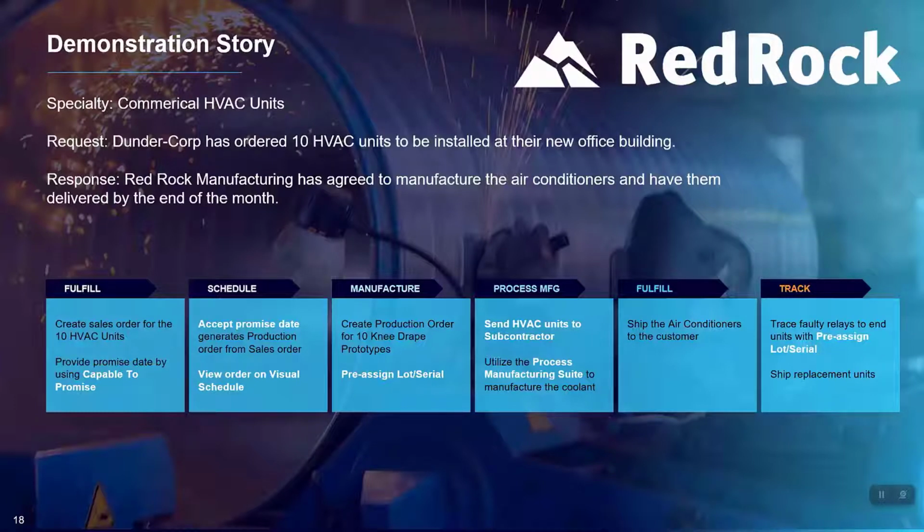We have the units in stock and immediately ship them out to the customer. Now, I'll hand it over to Andre, who will kick off the demonstration by entering the sales order of the air conditioners for Dunder Corp and showcasing the Capable to Promise functionality.